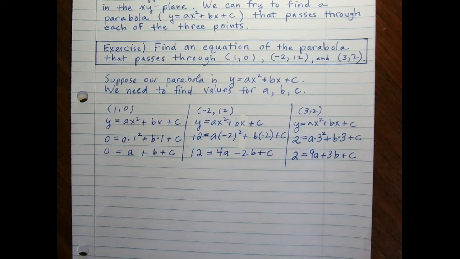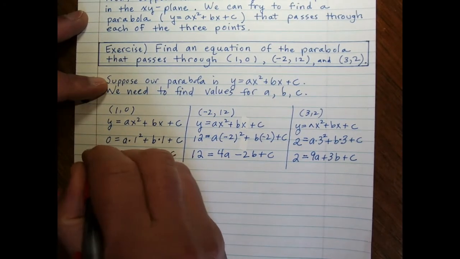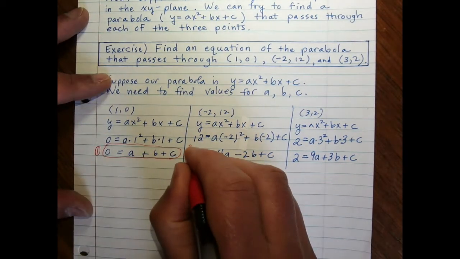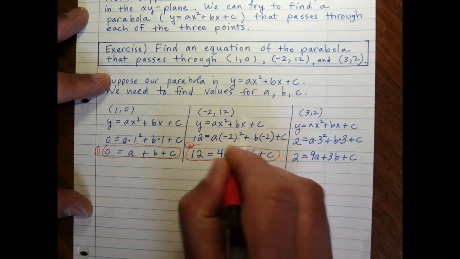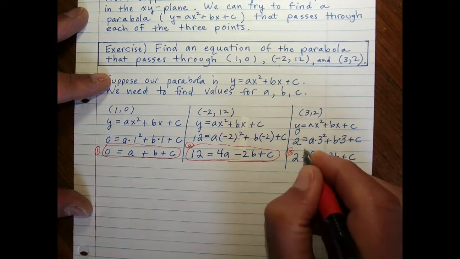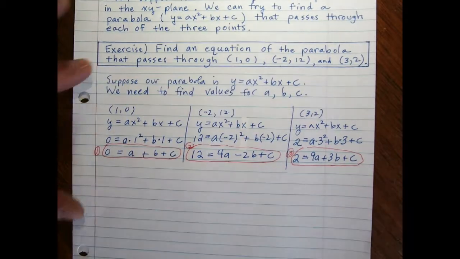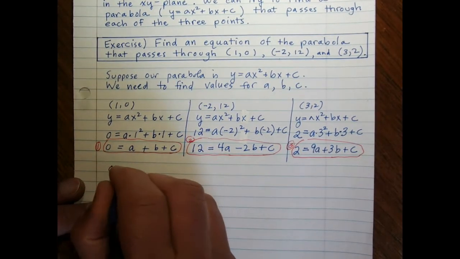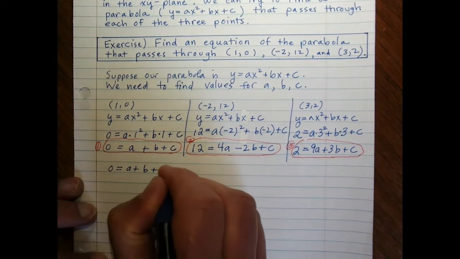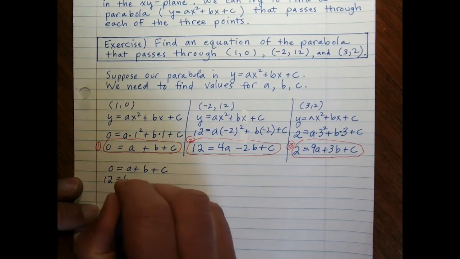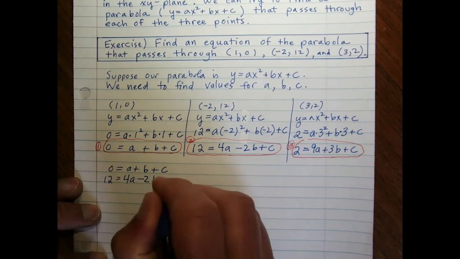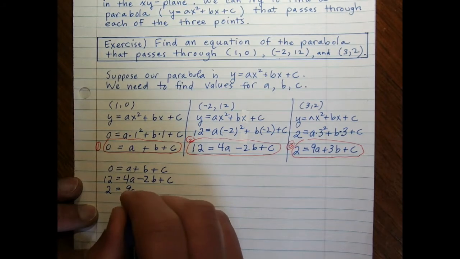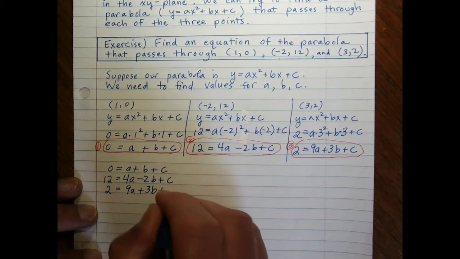So I have these 3 equations now. I'm going to call this equation 1, equation 2, equation 3. Let me just recopy them. 0 equals a plus b plus c. 12 equals 4a minus 2b plus c. 2 equals 9a plus 3b plus c.